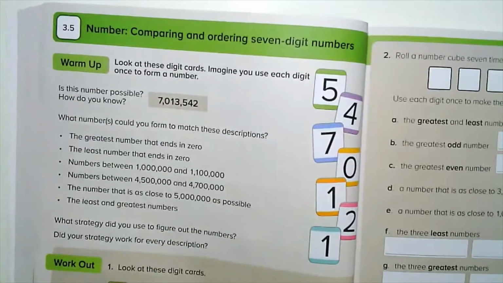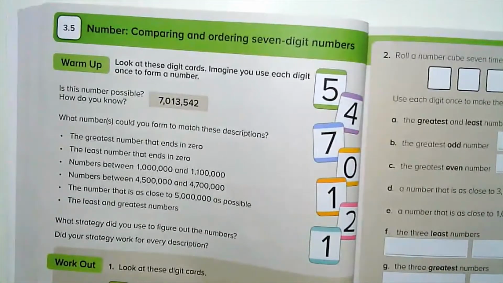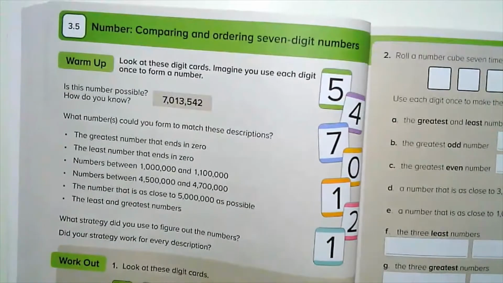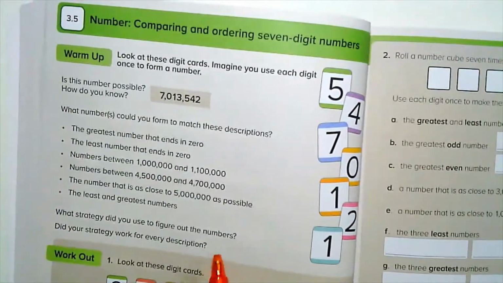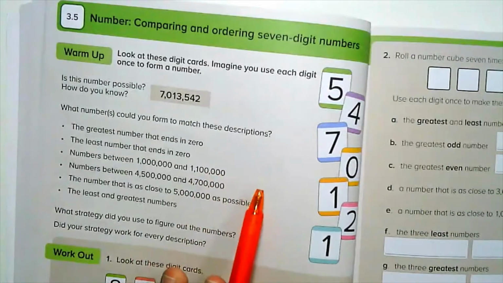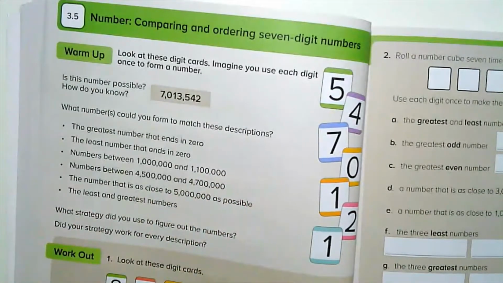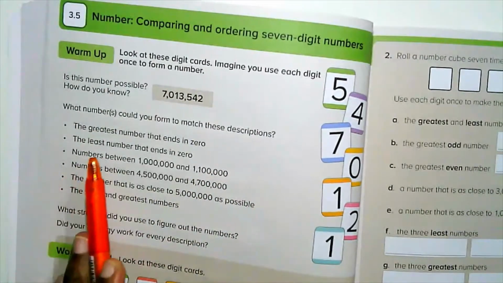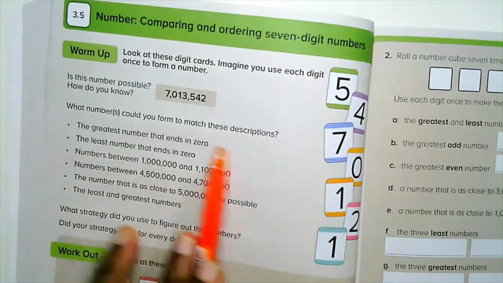Welcome to lesson 3.5, comparing and ordering 7-digit numbers. Look at this digit card. Imagine you use each digit once to form a number. Is this number possible, and how do you know?